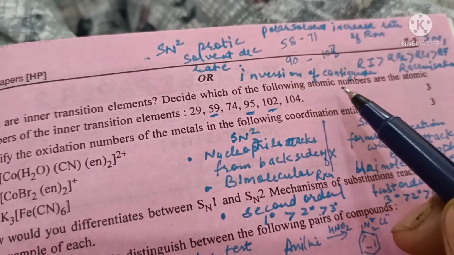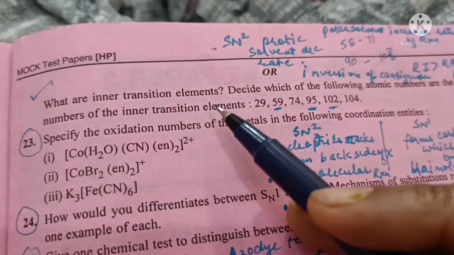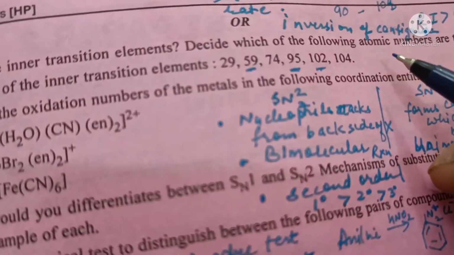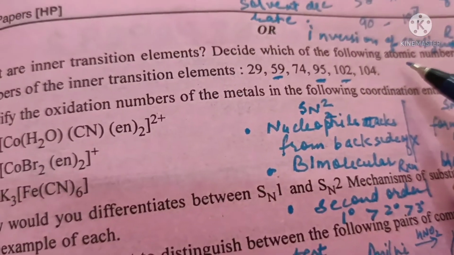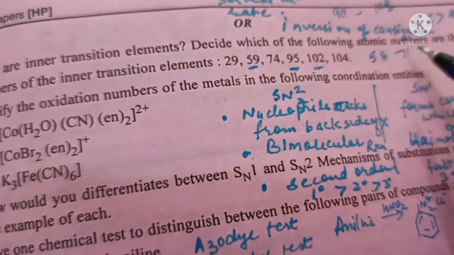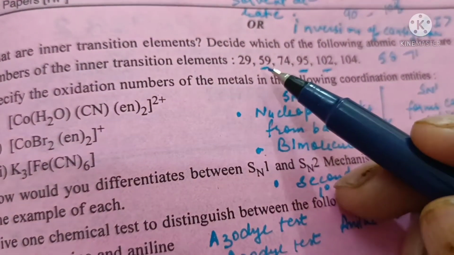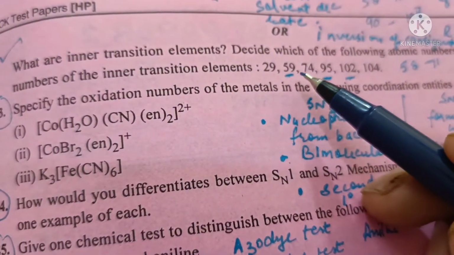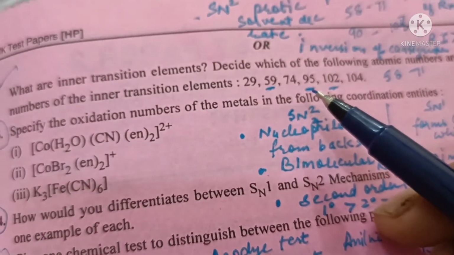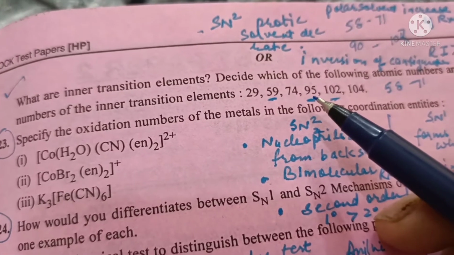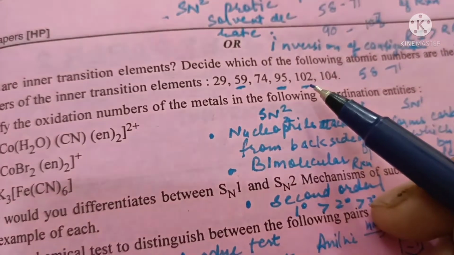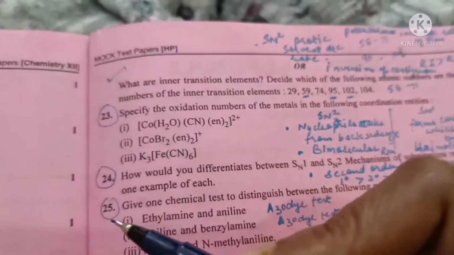Decide which of the following atomic numbers are atomic numbers of inner transition elements. So we have two series of f block elements. One is lanthanoid series, which starts from atomic number 58 to 71. So element with atomic number 59 will lie in that series. Actinoid series starts from atomic number 90 to 103. So elements with atomic number 95 and 102 will fall in that category.